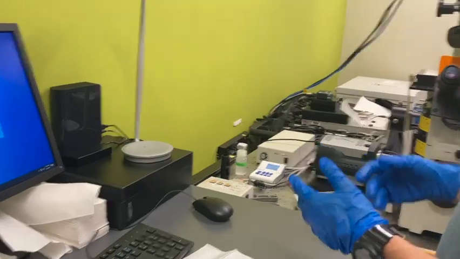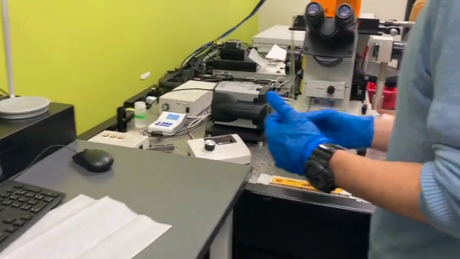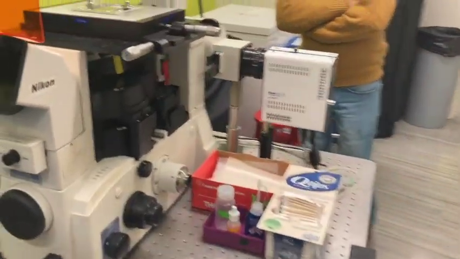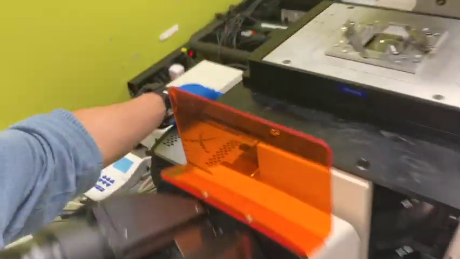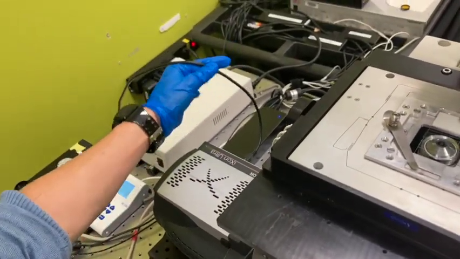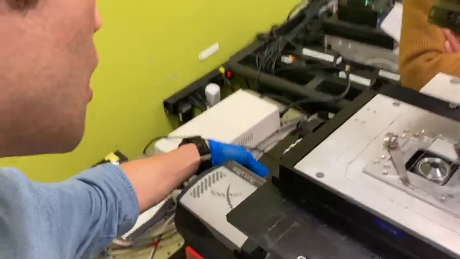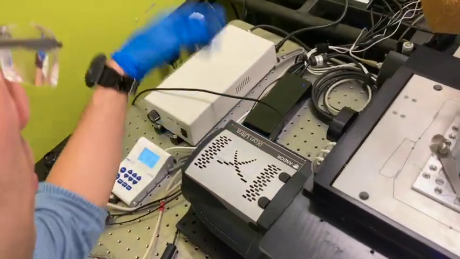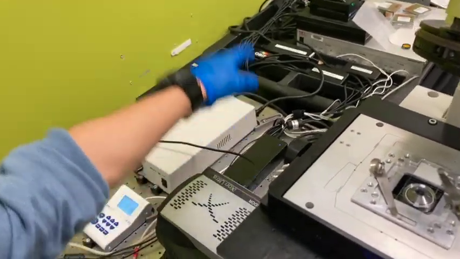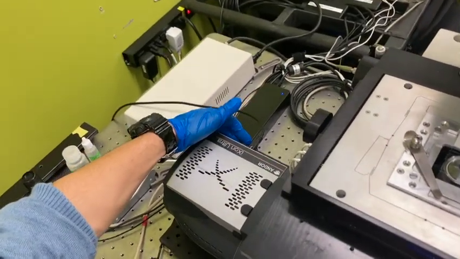Okay, I want to show how IRM works, so I need to turn on the camera. This camera, we have this USB connected to the computer. We have the power cable there. So once the main power is on, there's another switch over here.